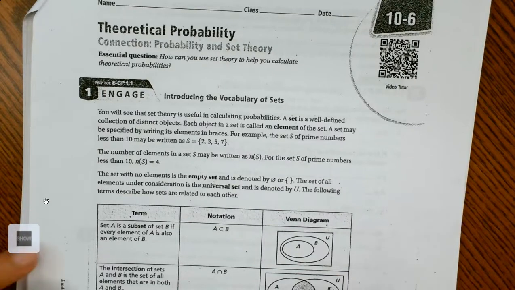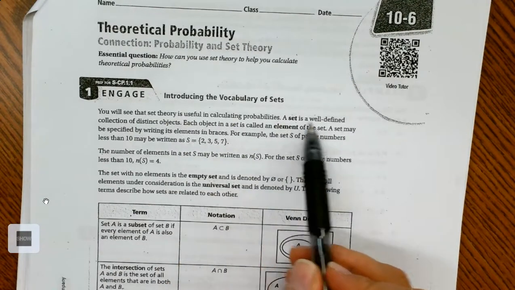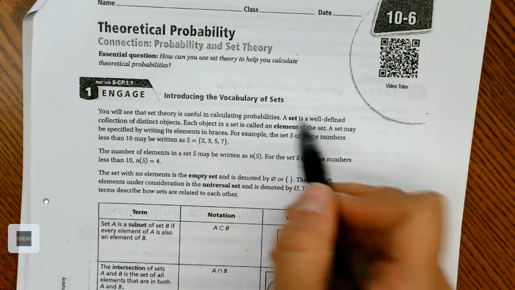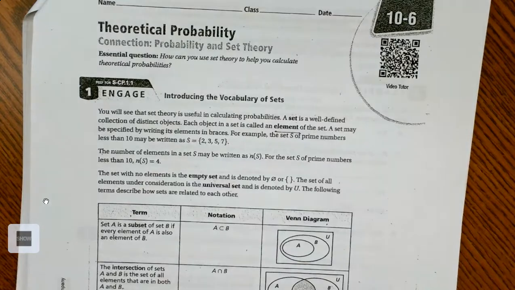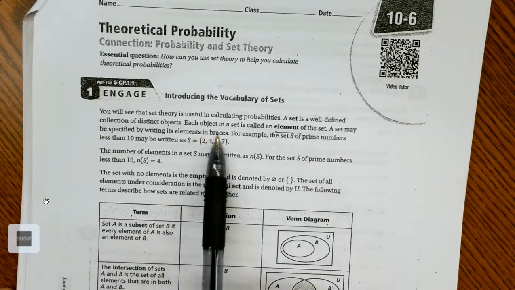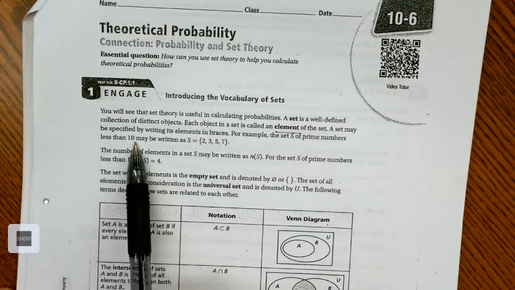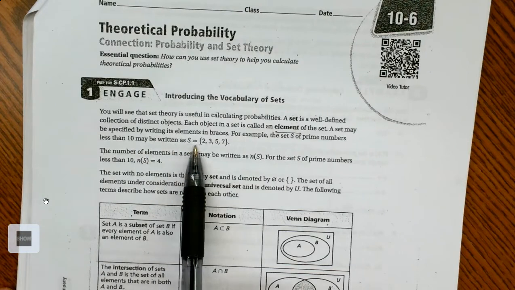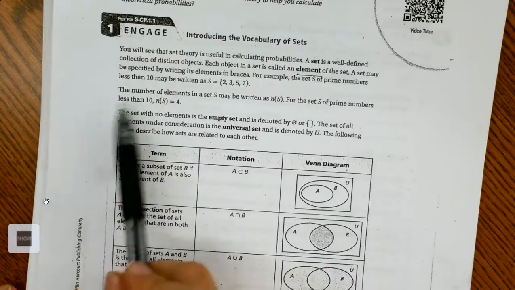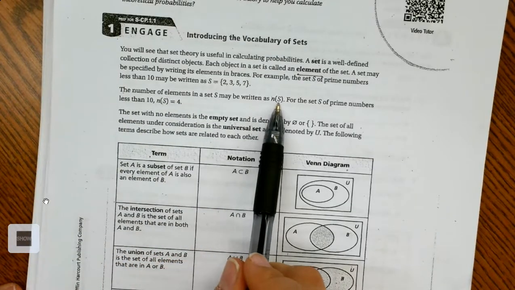You will see that set theory is useful in calculating probabilities. A set is a well-defined collection of distinct objects. Each object in a set is called an element of the set. A set may be specified by writing its elements in braces. For example, the set S of prime numbers less than 10 may be written as S equals {2, 3, 5, 7}. The number of elements in a set may be written as n(S).